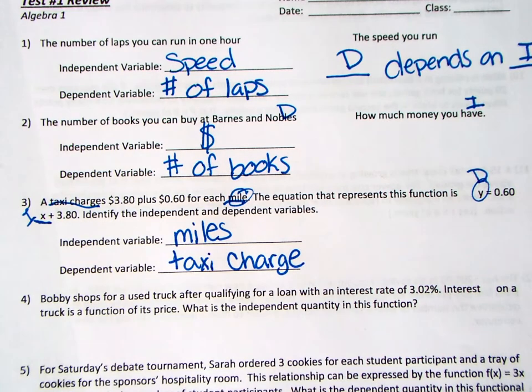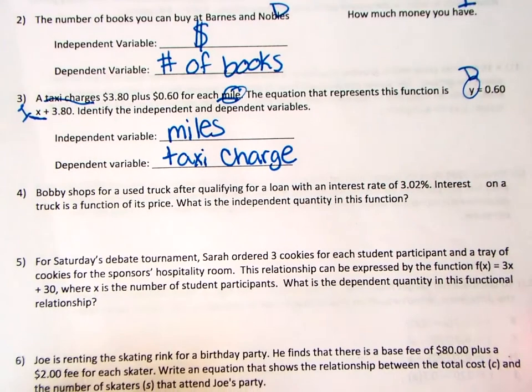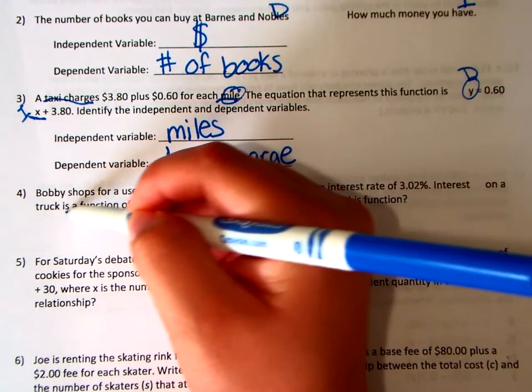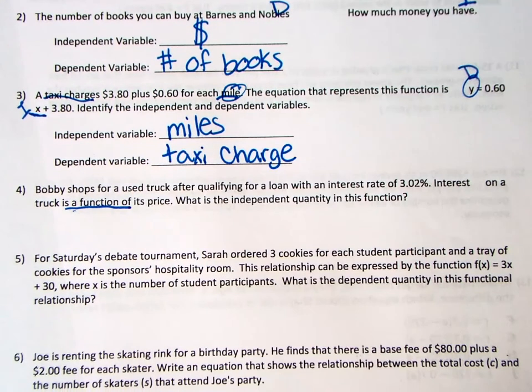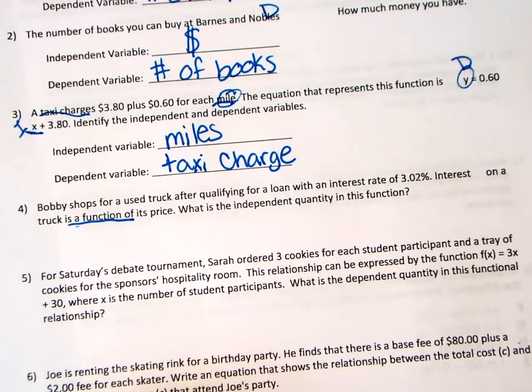Alright, so we have another independent-dependent question down here. Number 4. Bobby shops for a used truck after qualifying for a loan with an interest rate of 3.02% interest on the truck. I'm sorry, interest on the truck is a function of, so that's just another way of saying depends on, kind of like we did up here, of its price.